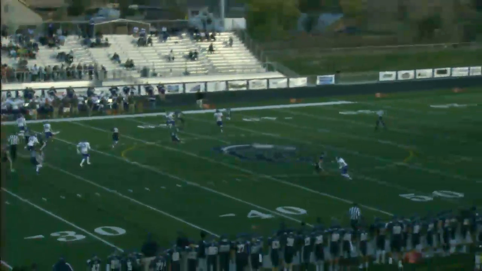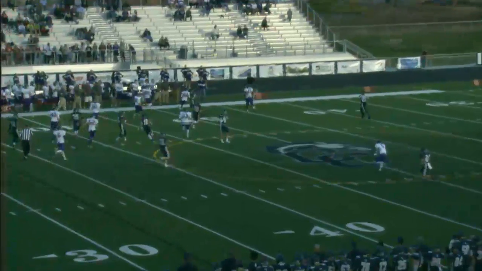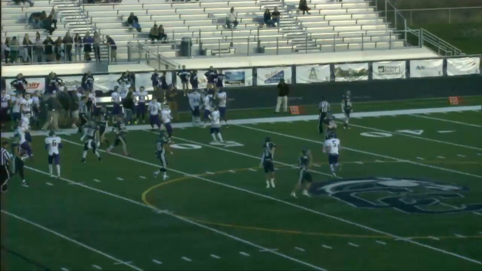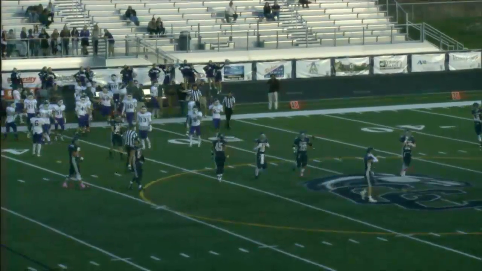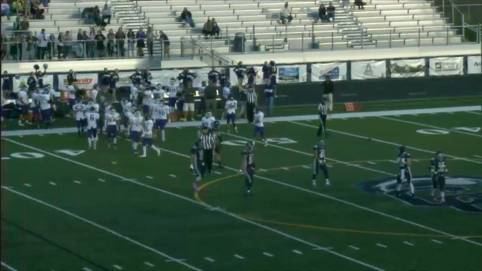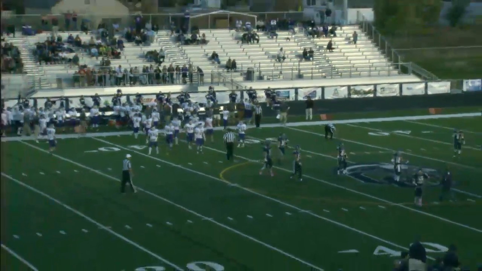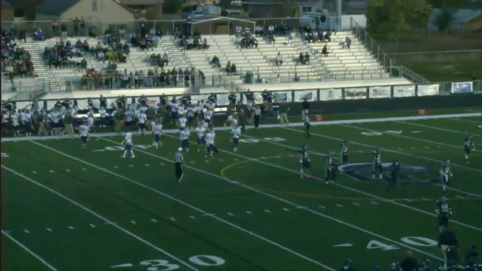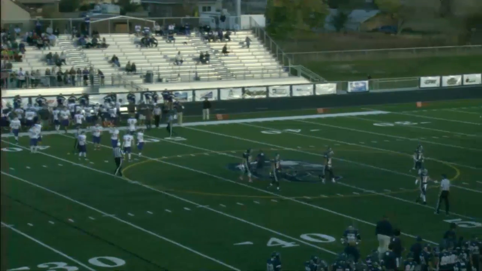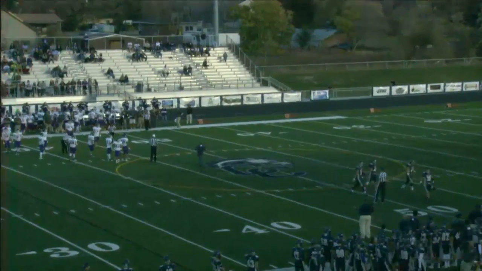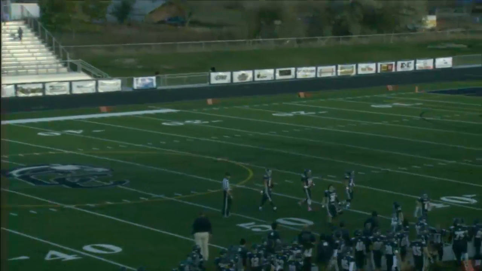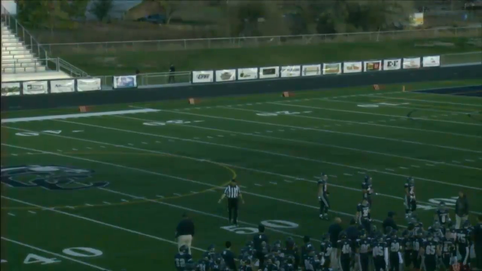Got the ball off. It's not a great kick. A little bit of a wobbler, but it does take a favorable bounce. Ball goes out of bounds at about the 47-yard line of the Chargers. The Chargers will take over on their own 47-yard line, first and 10. It was about a 21-yard net gain on that kick into the wind.